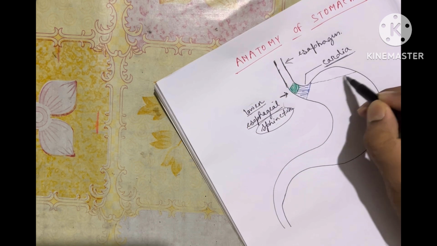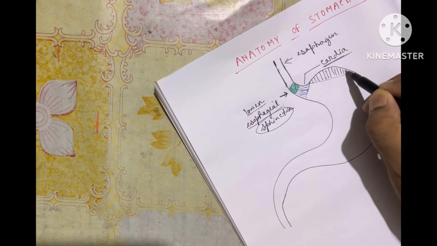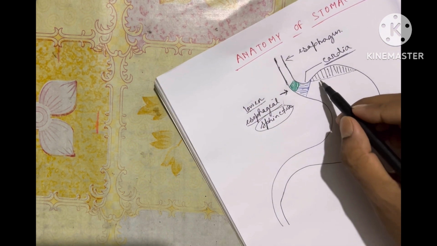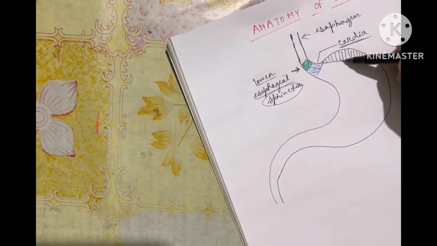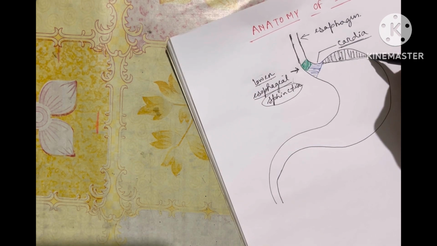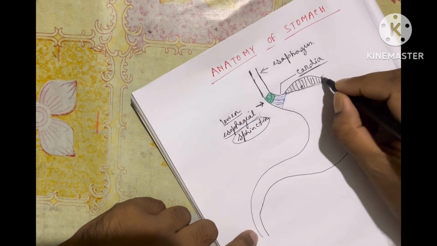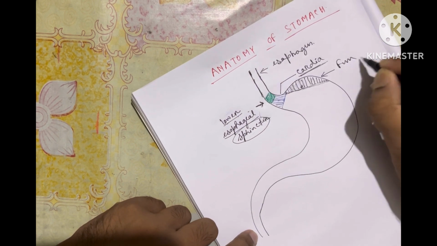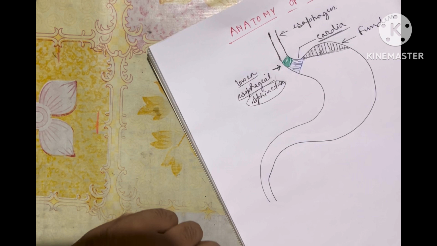The fundus is this part. If you put a horizontal line from the cardia to the next side, the portion which falls above that horizontal line is called the fundus. What is the name of this part? It's called the fundus.